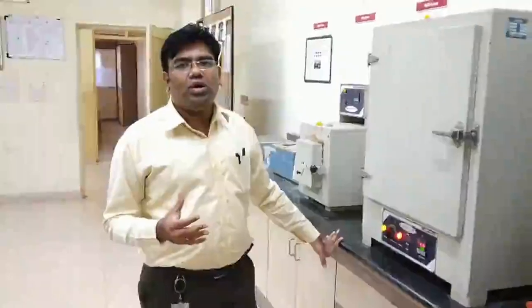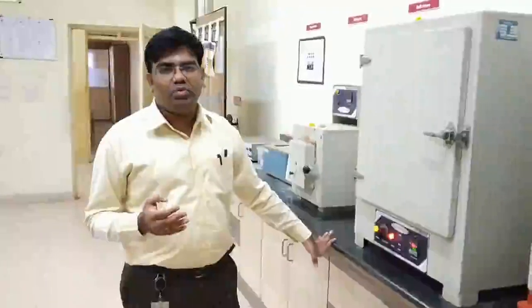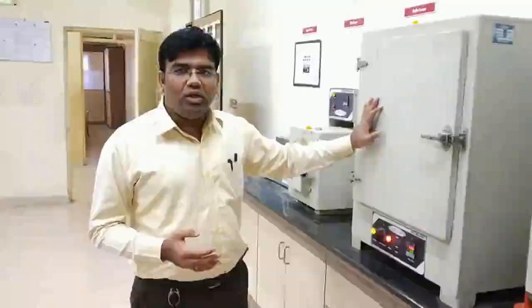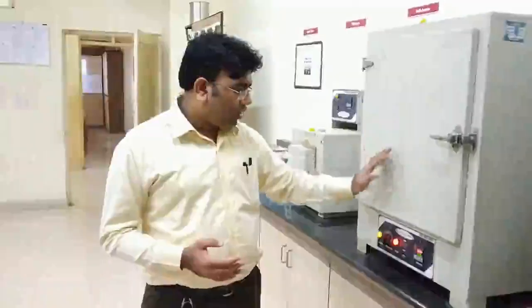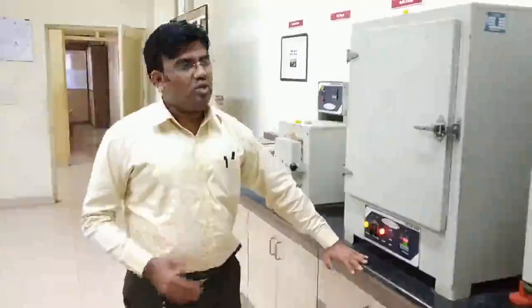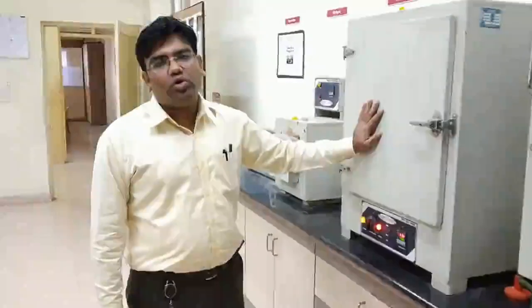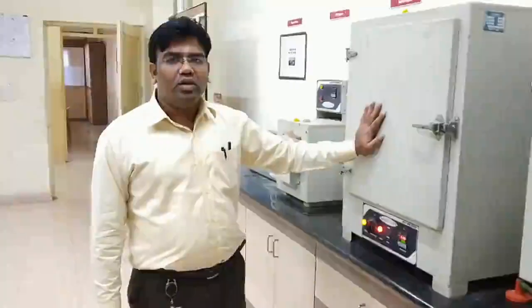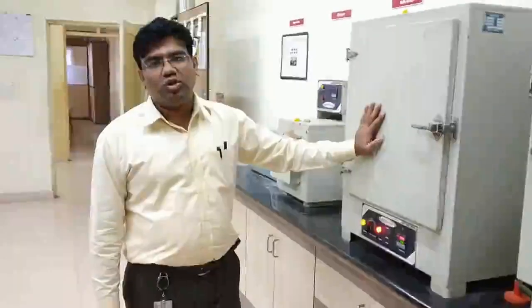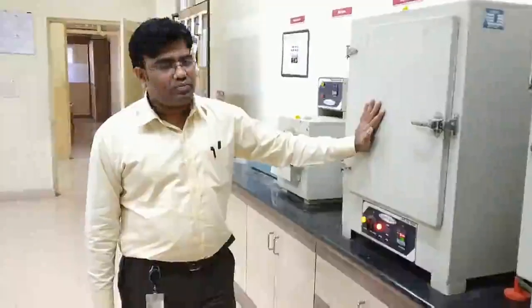So we don't want the volatile solids to get utilized. We only want the total solids and total dissolved solids, and hence we have kept this temperature in the range of 103 to 105 degrees Celsius. So we are going to keep these crucibles for 24 hours, and then we are going to measure the final weight, and then we'll be calculating the total solids and total dissolved solids.